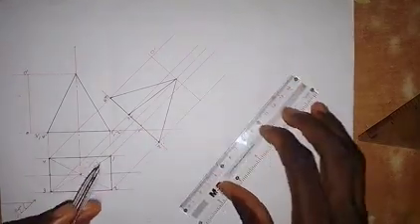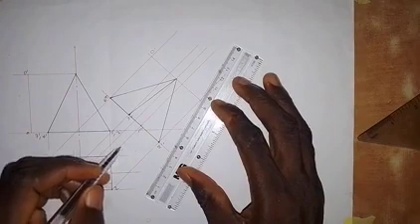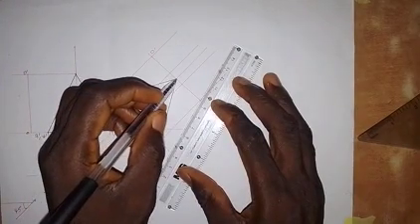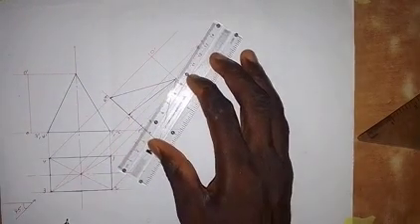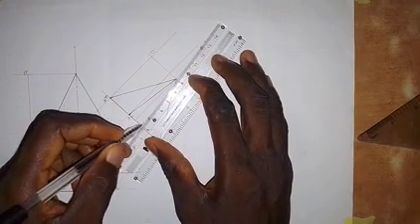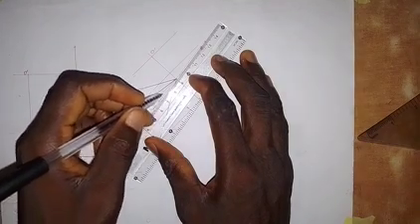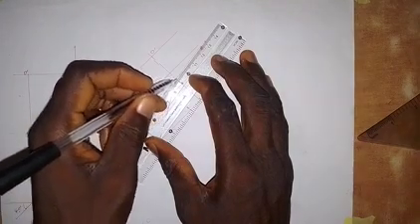I will draw this line, connected directly to this point. We draw it from here as a short dashes line, and it is connected to this point. So this is how the auxiliary elevation will look.